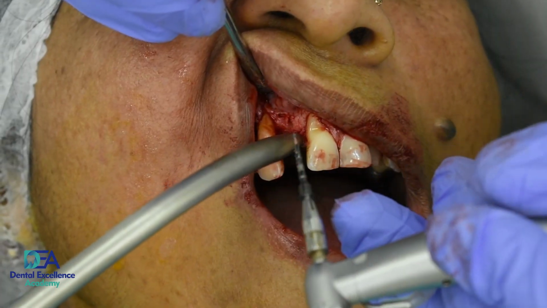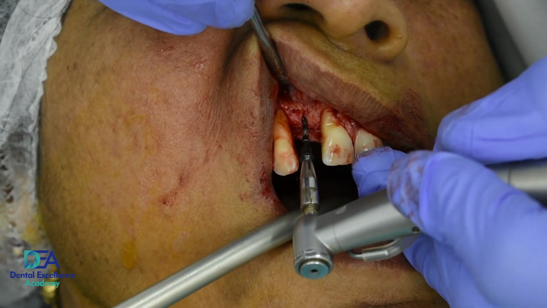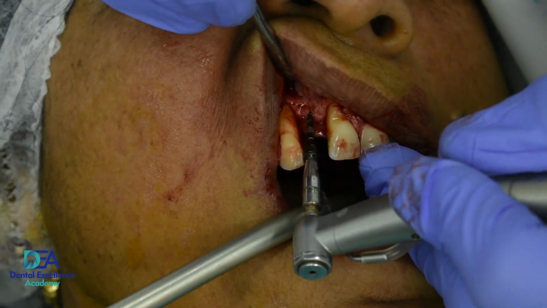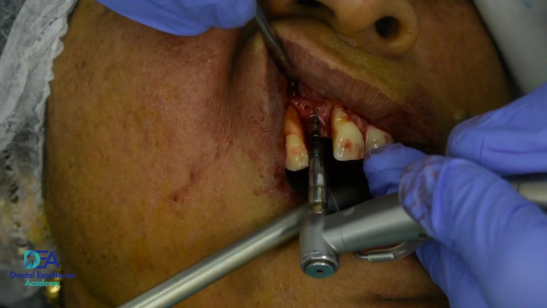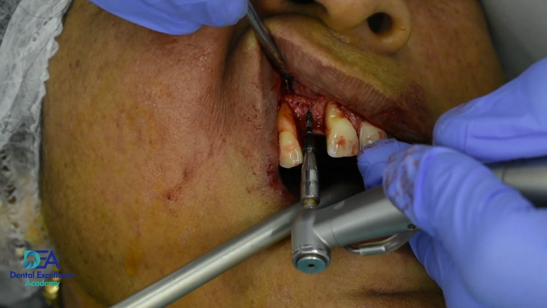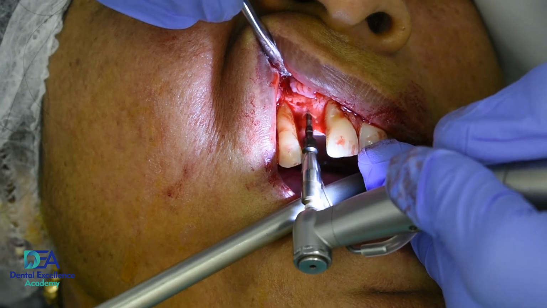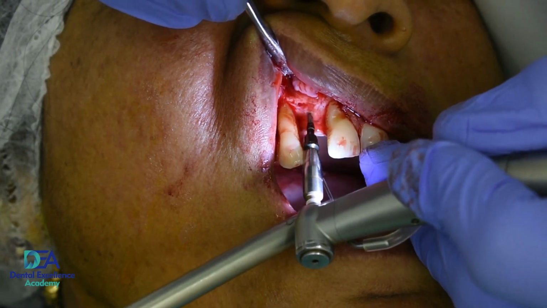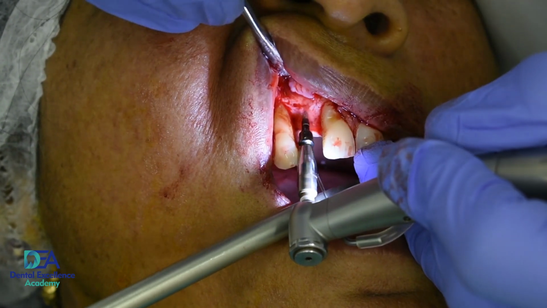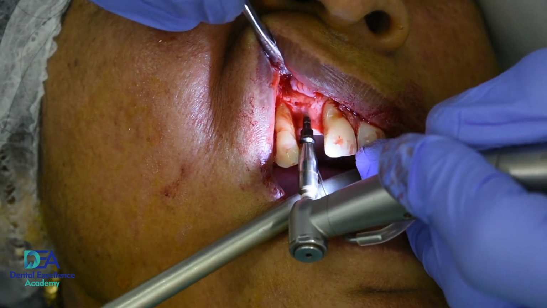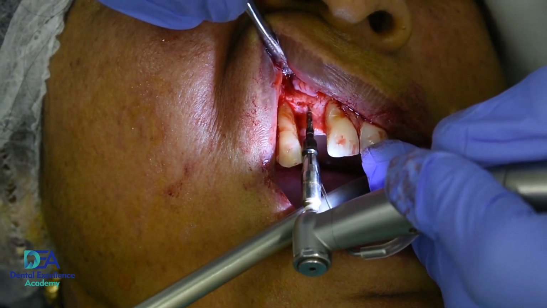So I'm using a drill extender now so that I can go properly to the desired length. My angulation should be from the palatal aspect to the buccal so that our access hole will come on the palatal aspect of the crown.